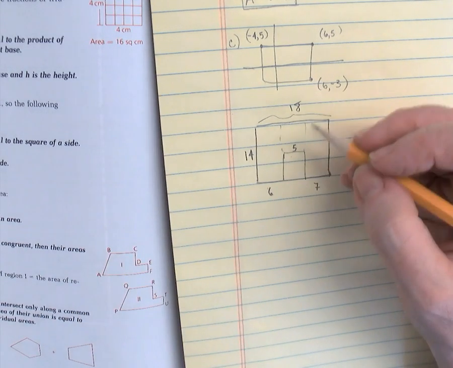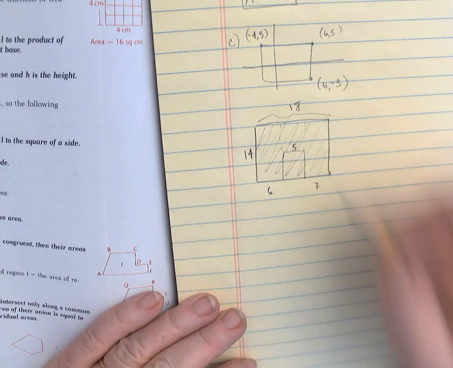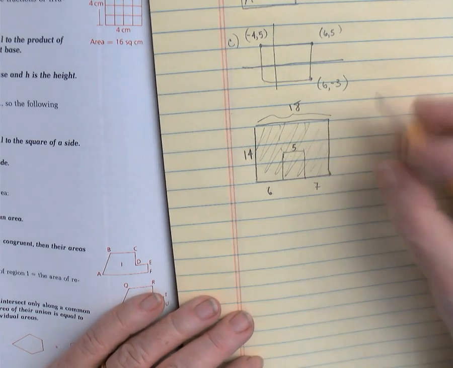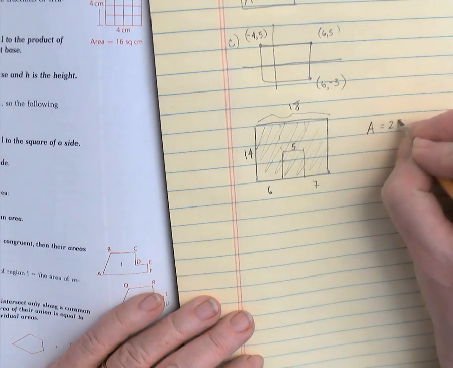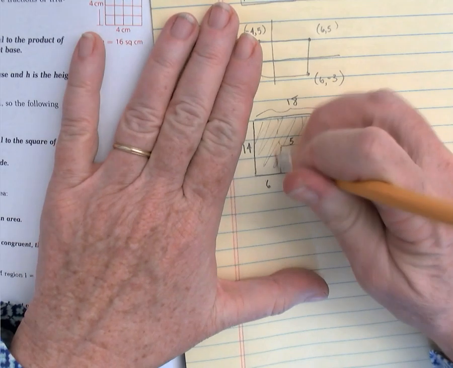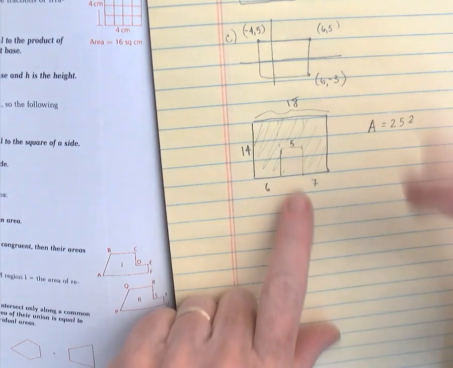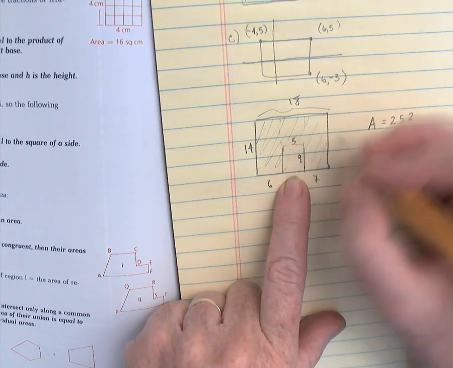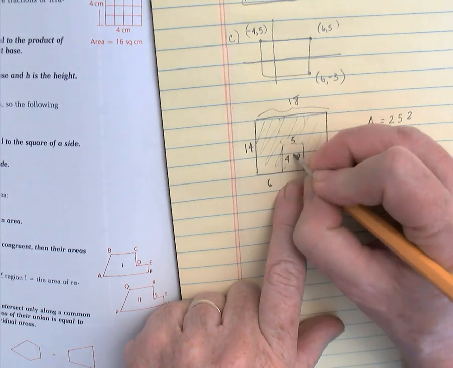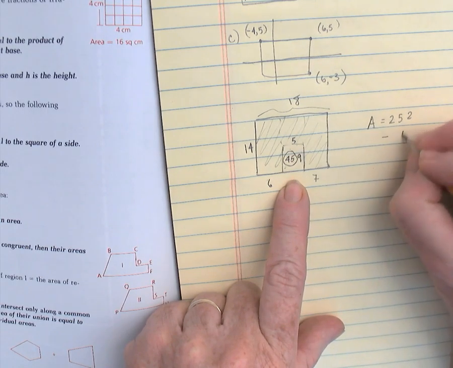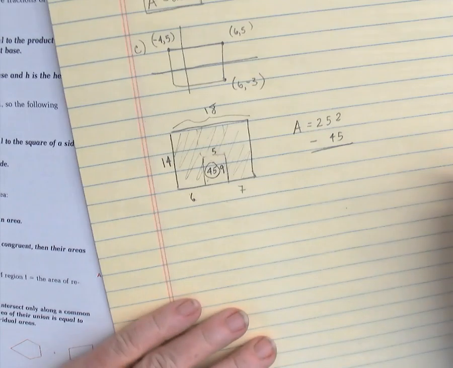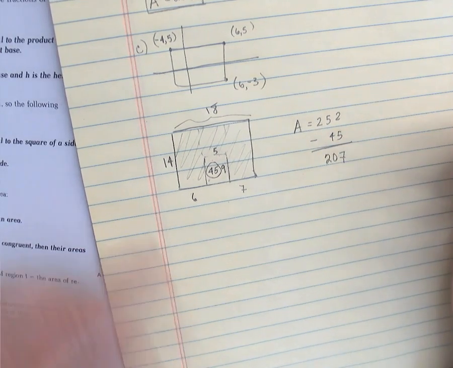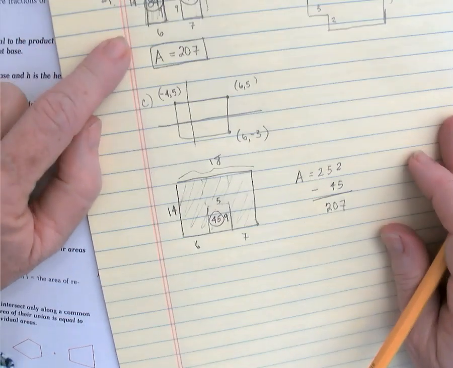So I could consider that I have that entire rectangle, which has an area of 14 by 18, so I could say that my total area is 252, but then I need to get rid of that little piece. And the piece that I'm going to get rid of, I know is going to be 5 by 9, so I'm getting rid of an area of 45. And if I do 252 minus 45, in fact, sure enough, that's going to give me the same 207 I would have gotten in the first place.